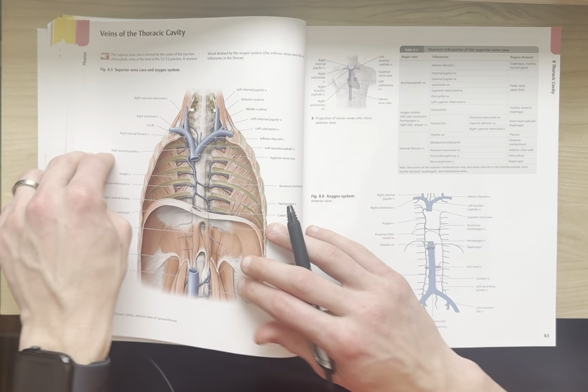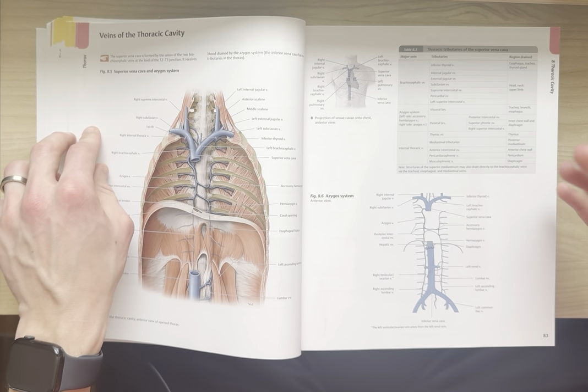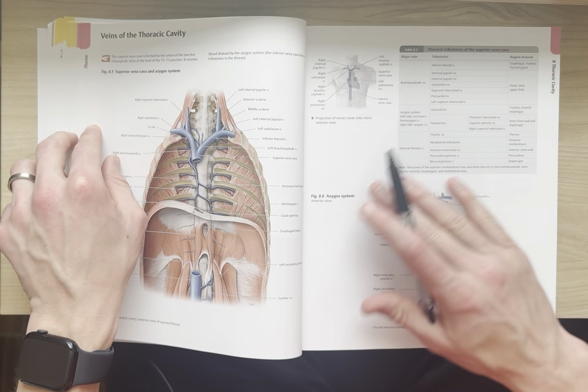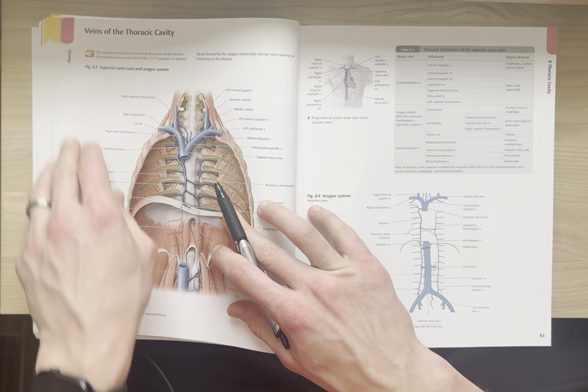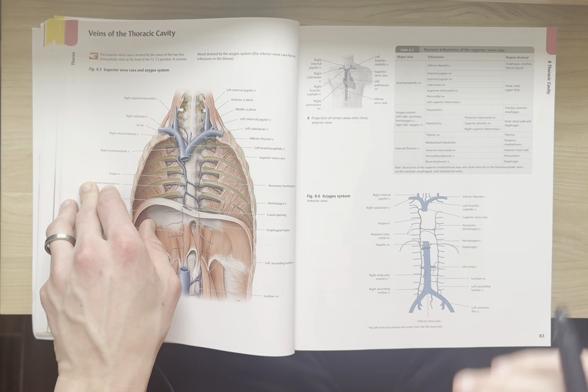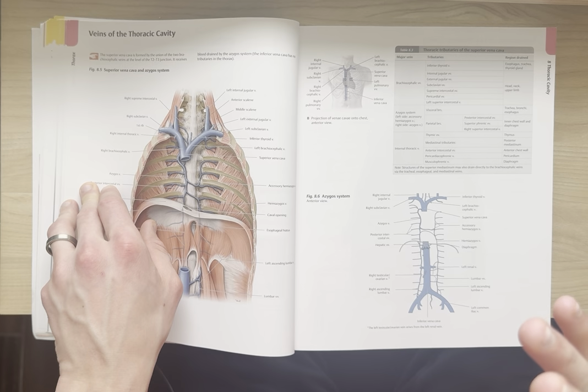Alright, now we've got veins. And now that we've oriented ourselves with the original picture in the arteries, most of these have a direct counterpart, so we can maybe go a little bit quicker through some of this. I don't want to gloss over anything, but I also don't want to be overly redundant either.